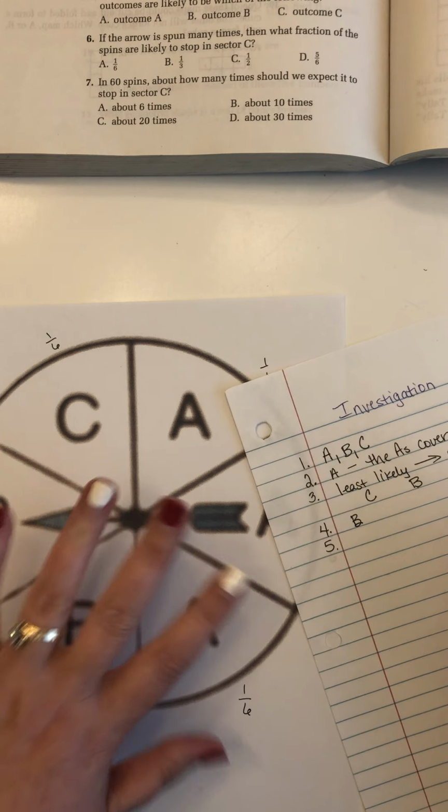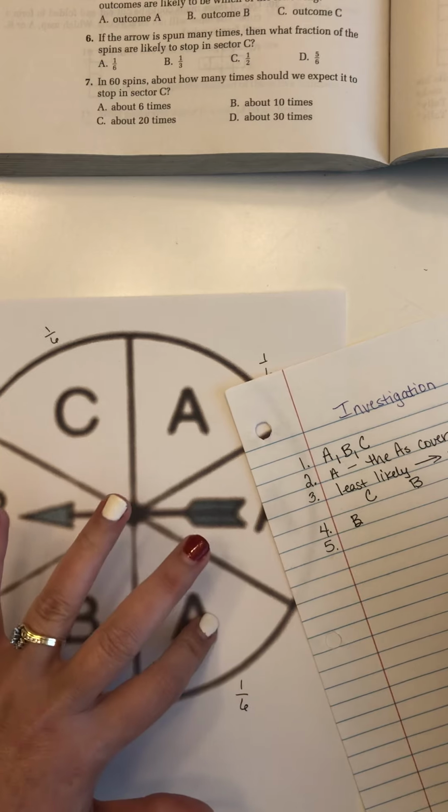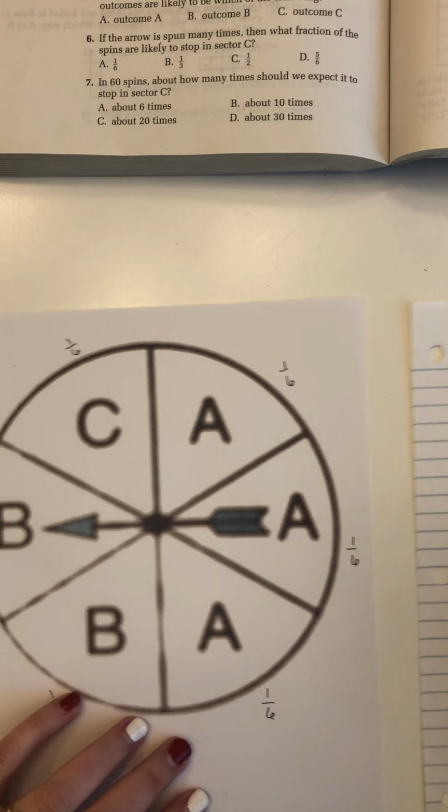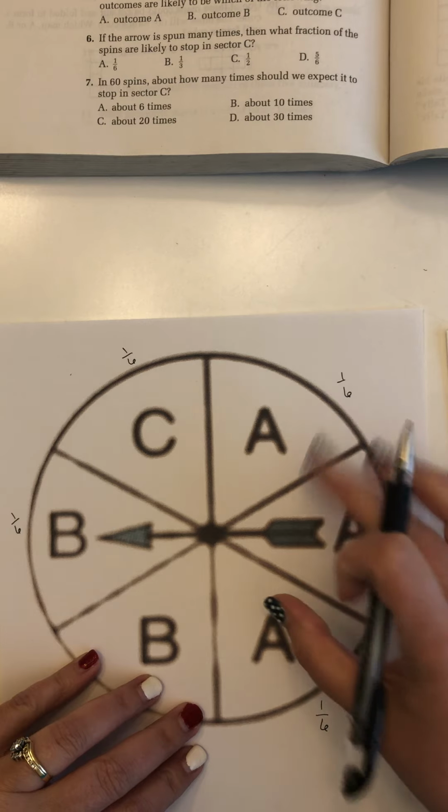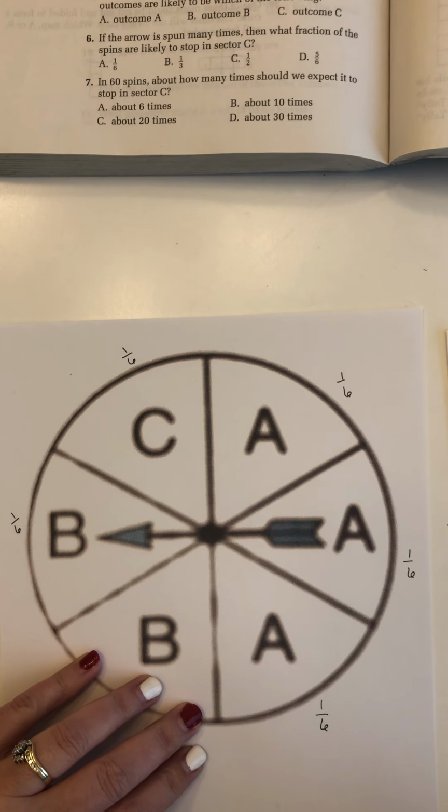And it would not be A because there's 3 times as much A as there is C. Okay, number 5. If the arrow is spun many times, then about half the outcomes are likely to be which of the following?